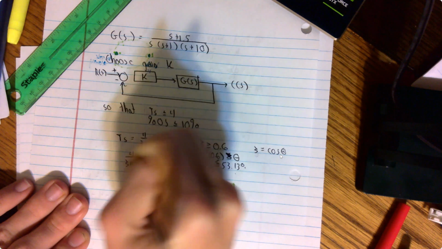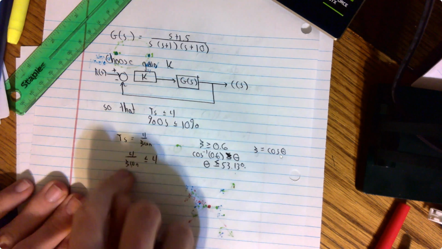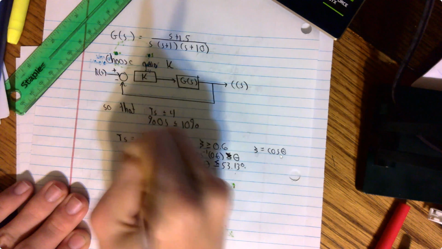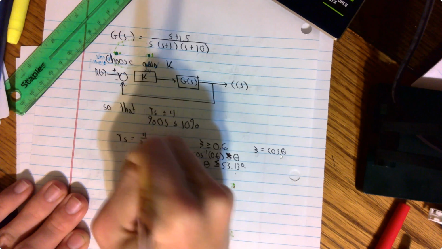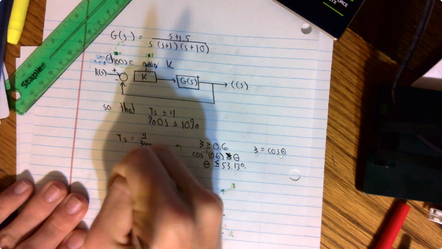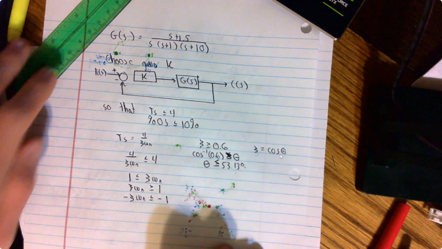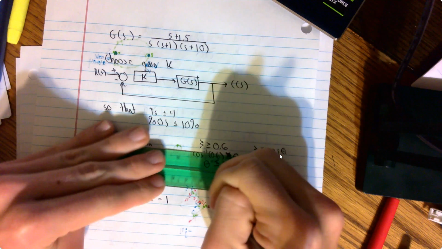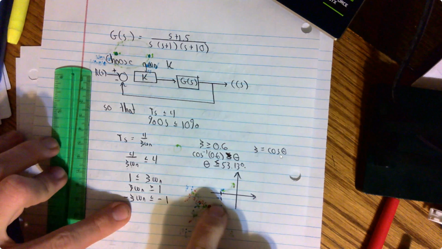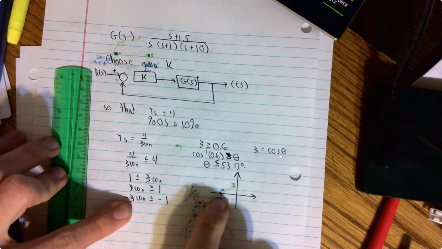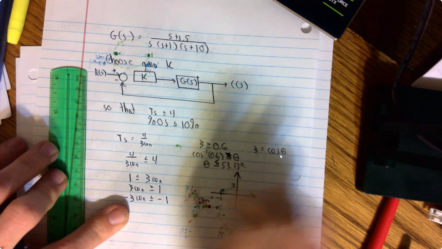Here, for zeta omega n, we can solve for it. If I swap this with this position and divide by 4, 4 divided by 4, you get 1 is less than or equal to zeta omega n. Move this over to the other side, so greater than or equal to 1, then multiply by negative 1, and you get the following. Plotting this, this would be at negative 1, because negative zeta omega n on our real axis is equal to negative 1.